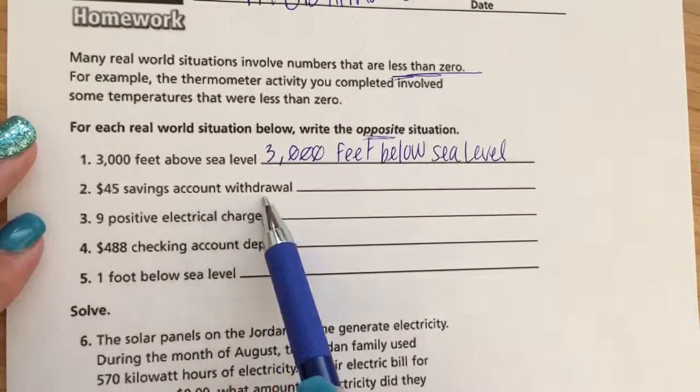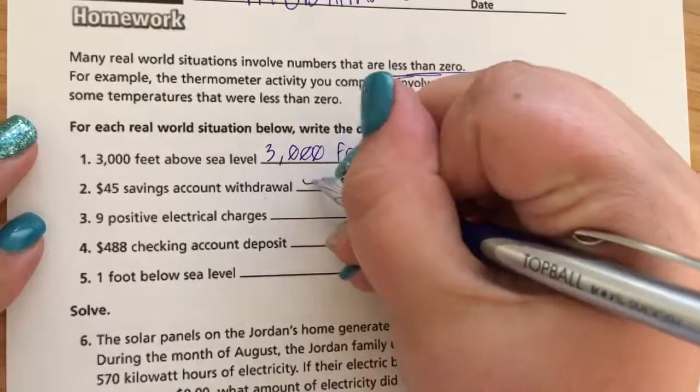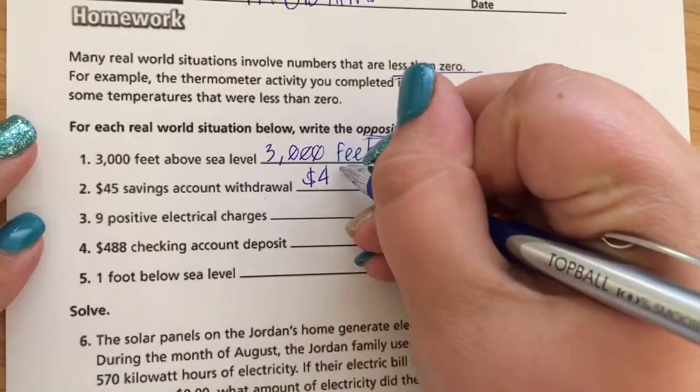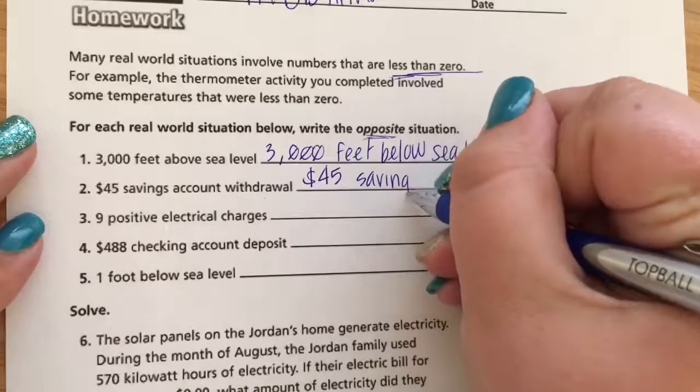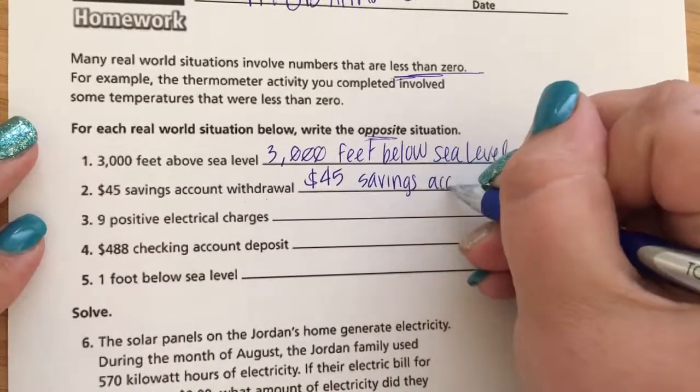$45 savings account withdrawal. So that's like taking money out. Now the opposite of taking money out is even more fun because it means putting money in. So $45 savings account deposit. I could use that word.